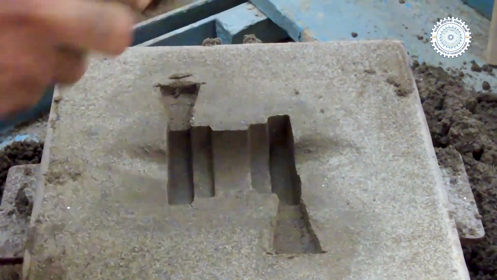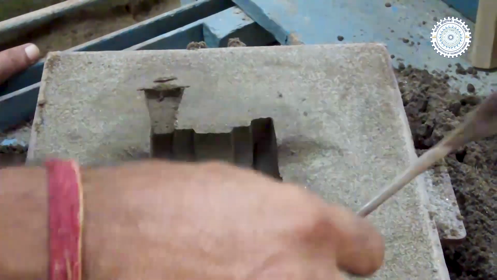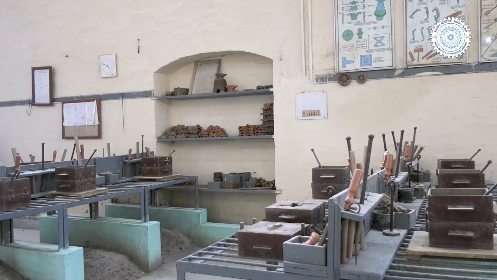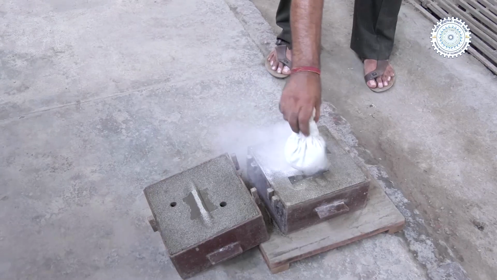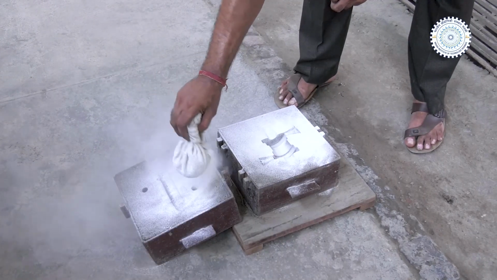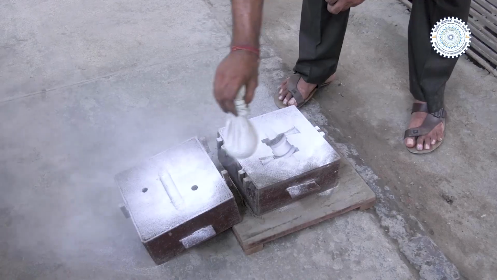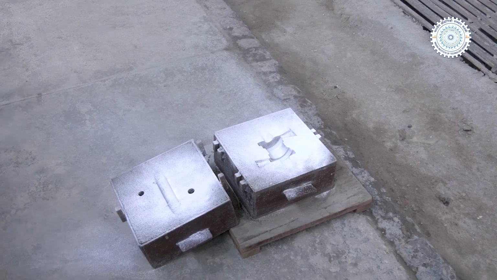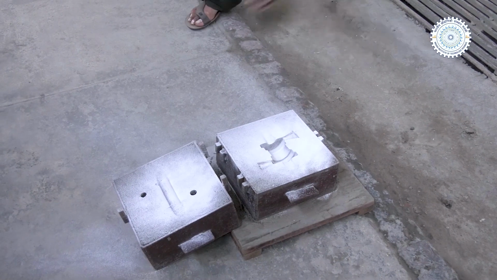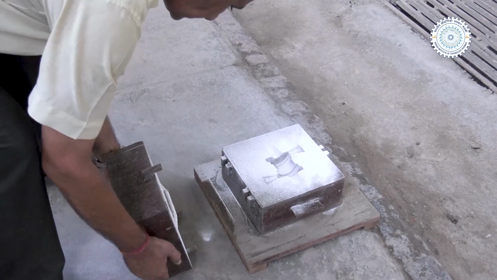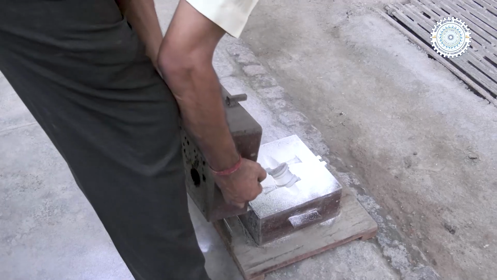Remember one thing, you have to do it very gently. You cannot damage the walls of the mold cavity. For pouring, you need to dust chalk powder in order to get a better surface finish. Then you close the mold cavity by placing the cope on the drag box.